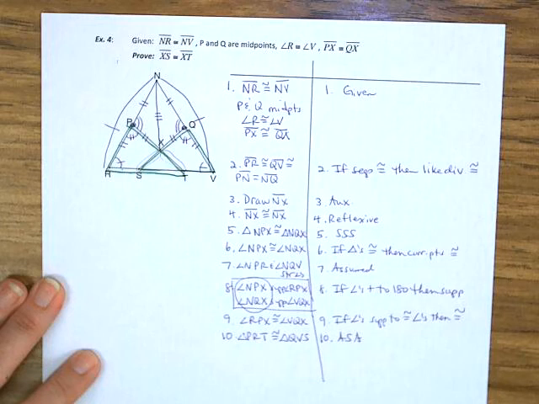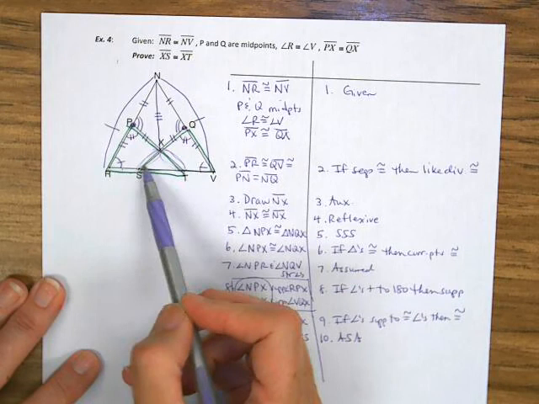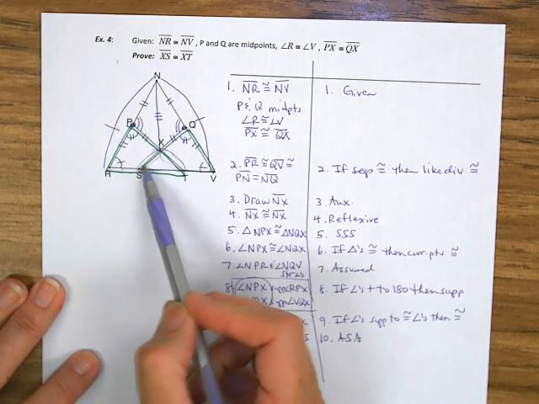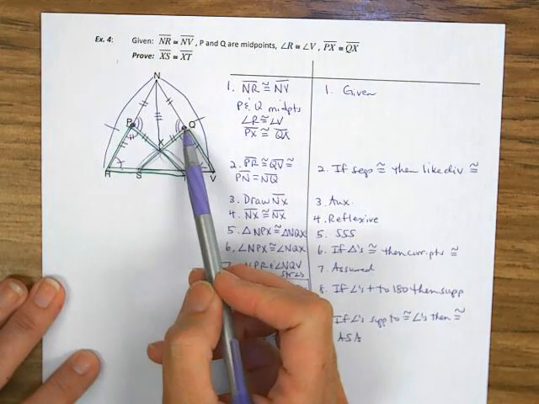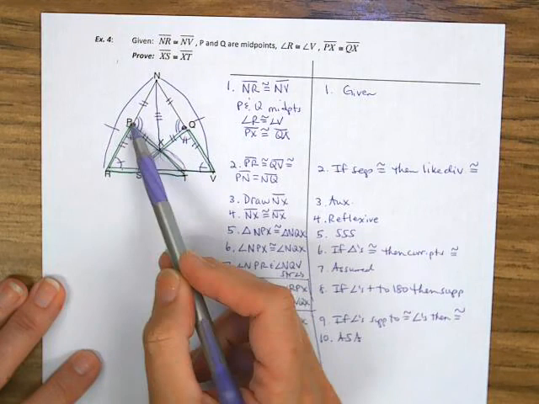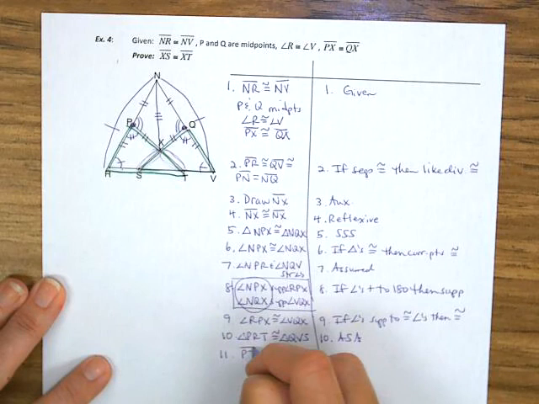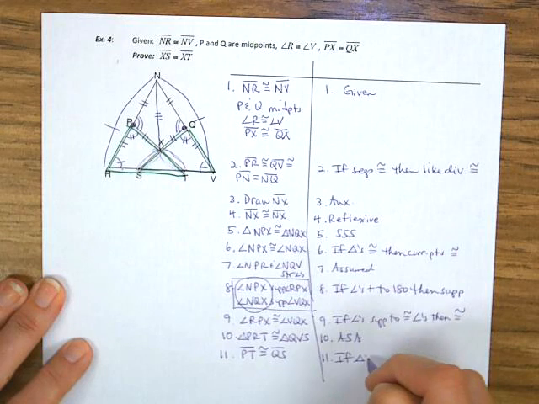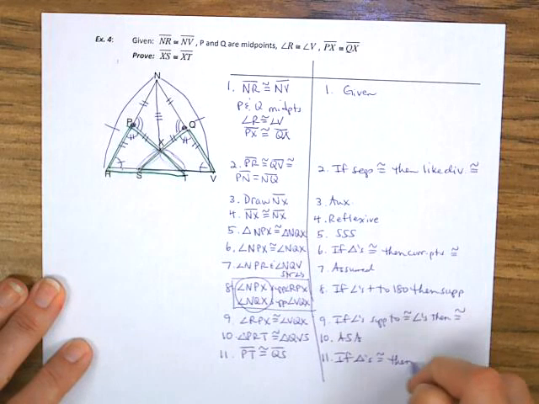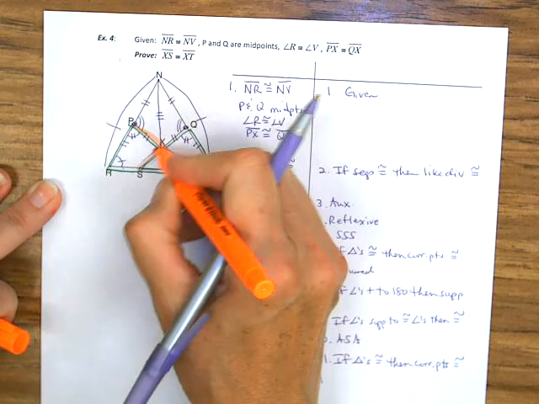Now the question is, how are those going to help me get XS and XT? This is not a corresponding part of the green triangle. It's part of a side, but it's not an entire side, so I can't just say corresponding parts. However, I can get this whole side QS congruent to this whole side PT. Those are corresponding parts. So PT congruent to QS, if triangles congruent, then corresponding parts congruent. So let me use a color for those. So I just got this whole segment congruent to this whole segment.